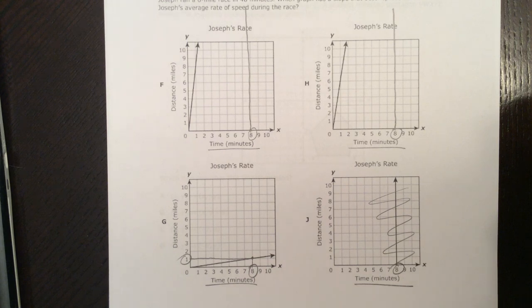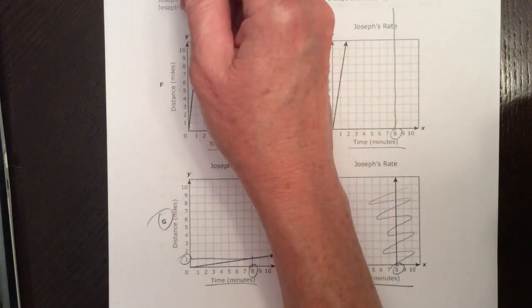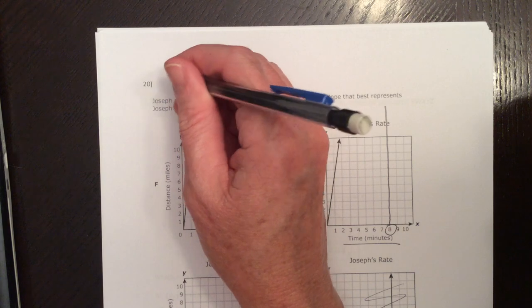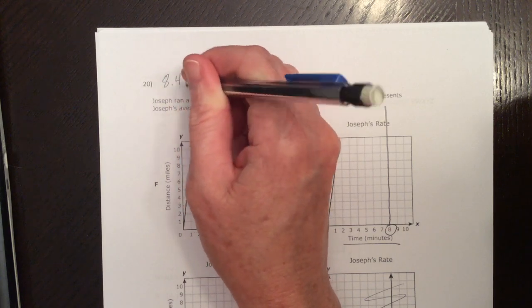Okay, let's see if that's correct. Our answer, of course, is G. And this has to do with 8.4b.